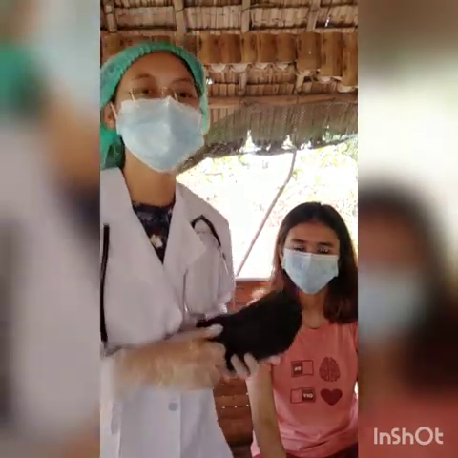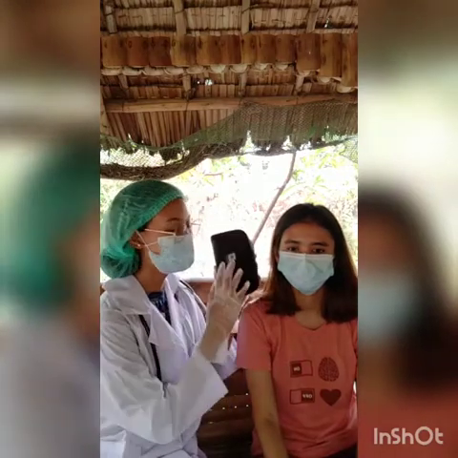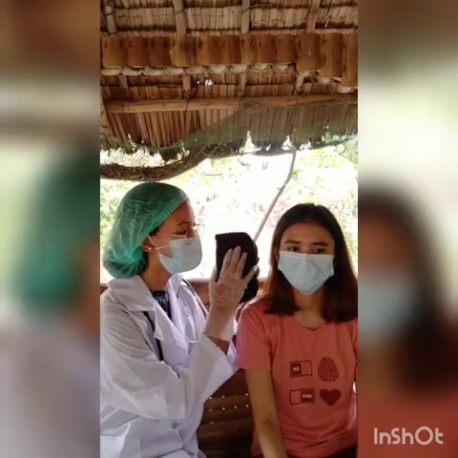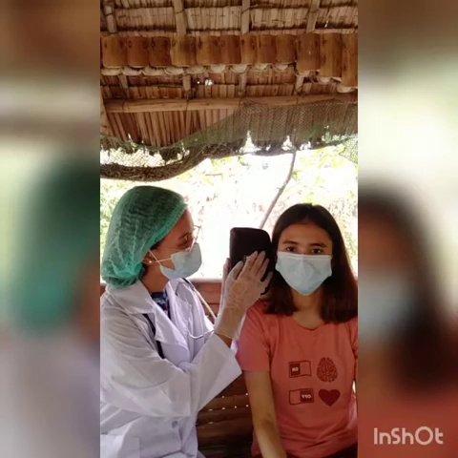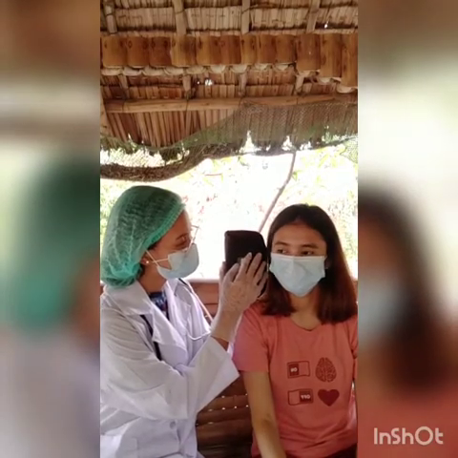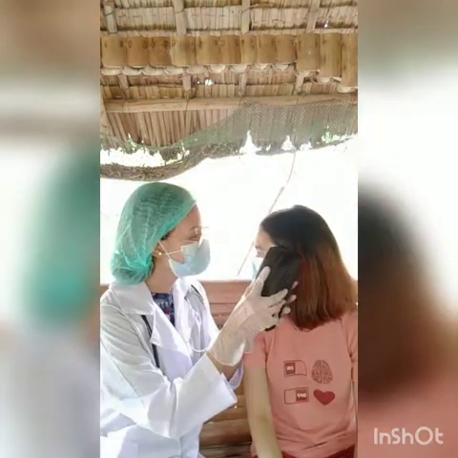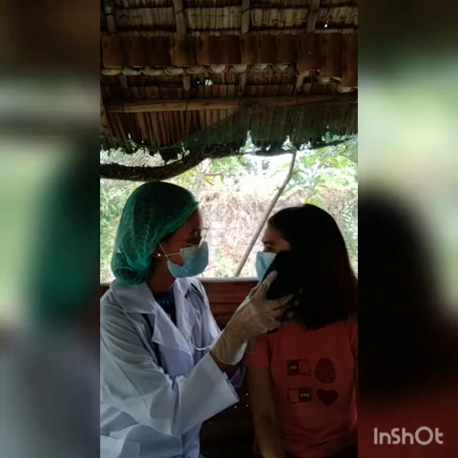So let's assume that this is the tuning fork we use for the tuning test. Kung may maririnig yung client natin or yung patient natin. Naririnig niyo po ba? Sa kabila po. Naririnig niyo po.